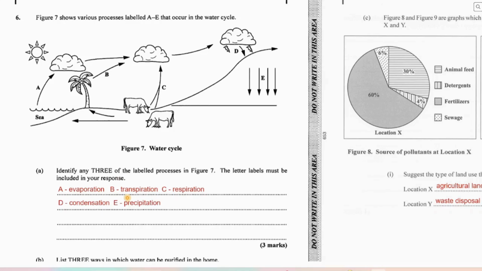So I just put the names of all. You just have to put any 3. So you have A, which is evaporation, B, transpiration, C, respiration, D, condensation, and then last but not least, E, which is precipitation.